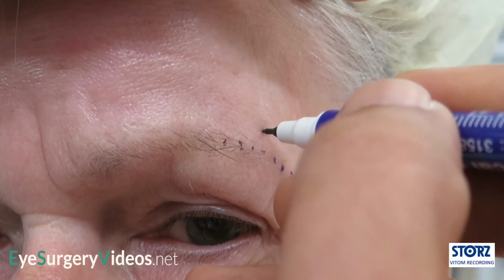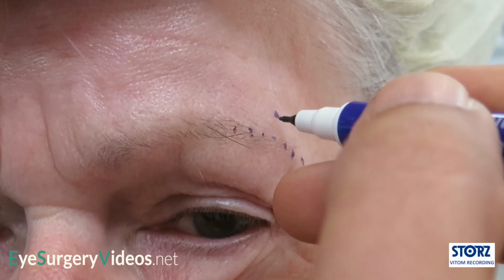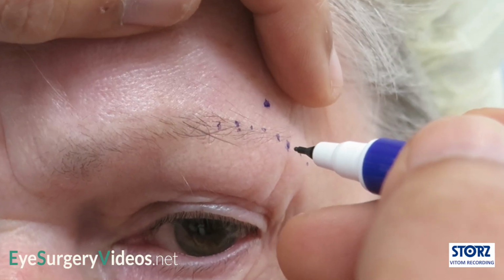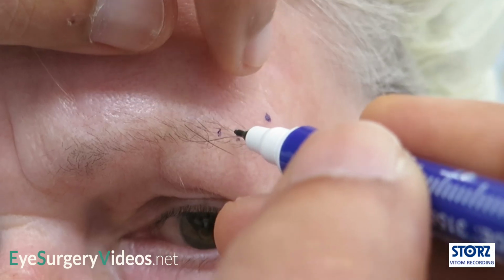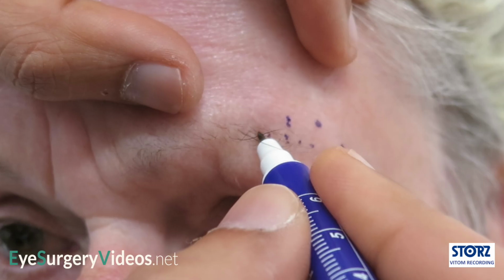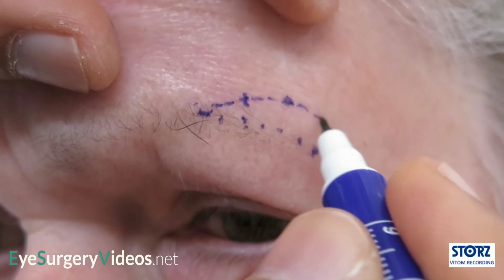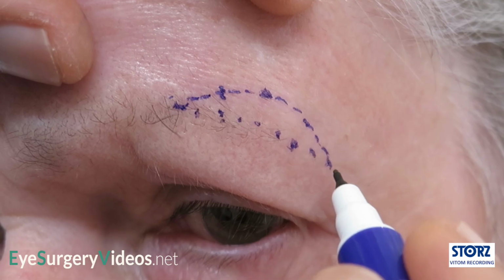The brow is now lifted to the desired position. The marker pen is suspended in line with the lower incision, and the brow allowed to drop. The marker pen is now sitting at the desired superior edge, and the mark is made. The same technique is used to make several more upper incision skin marks. The line can then be completed.